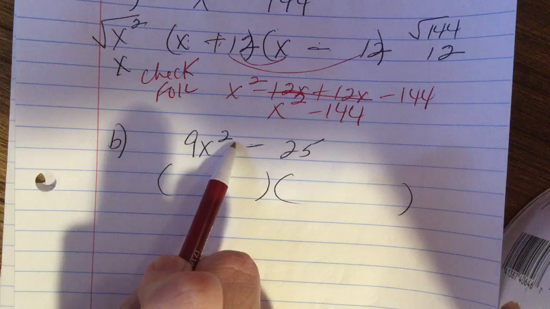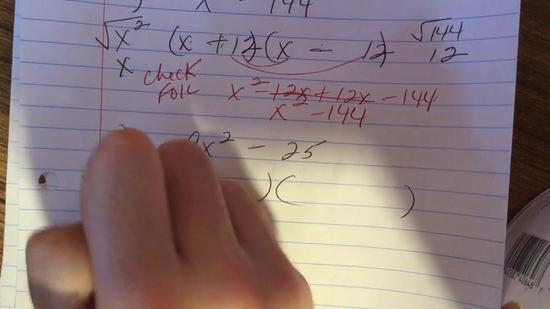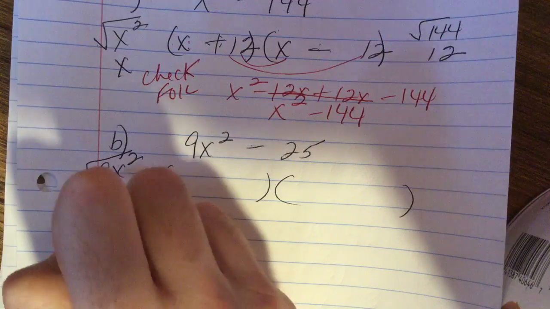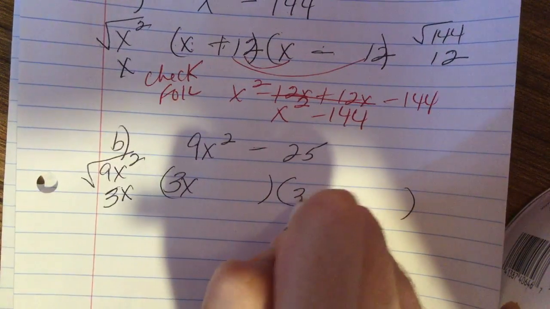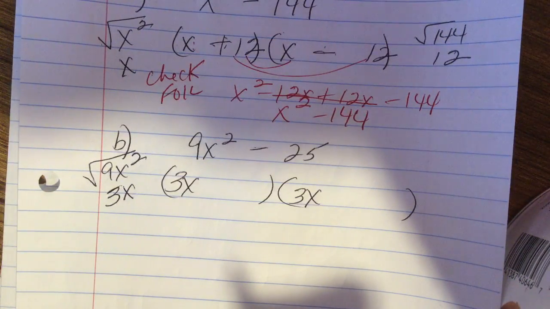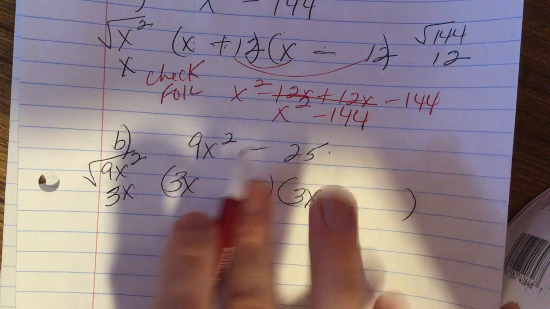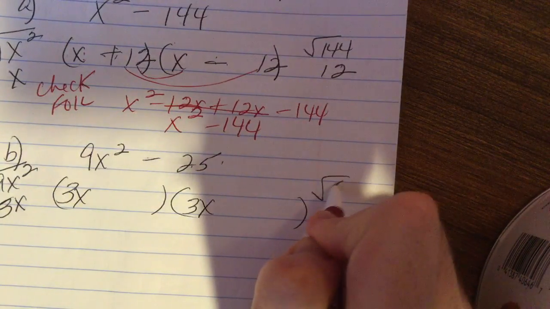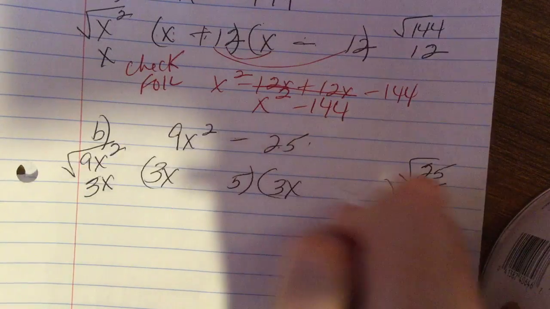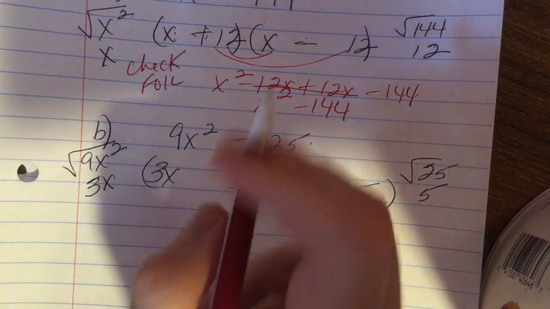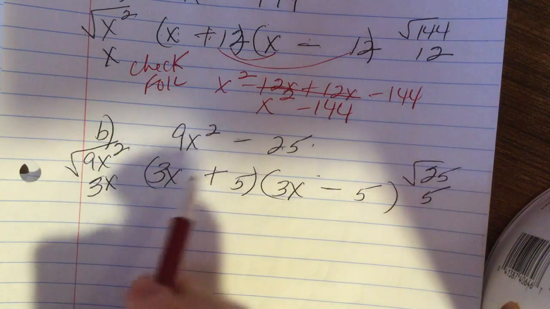9x squared is a perfect square. If we take the square root of 9x squared, the square root of 9 is 3. The square root of x squared is x. So we're going to put a 3x in front of each of the bubbles or parentheses, the factors. And then we're going to take the square root of 25, which is 5, and put that at the end of each bubble or factor. And again, there's going to be a sum in one of the factors and a difference in the other.